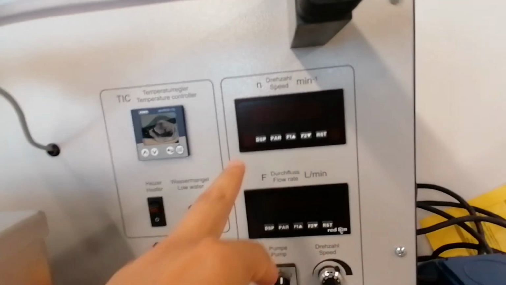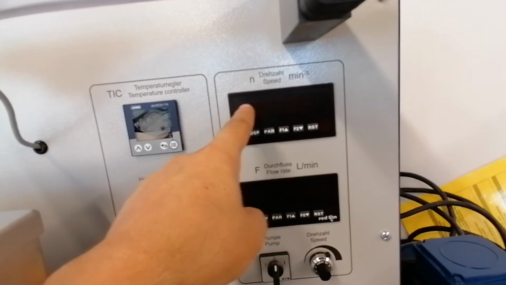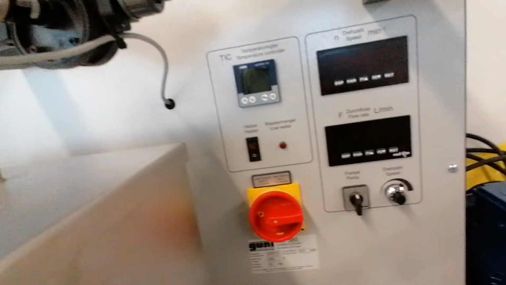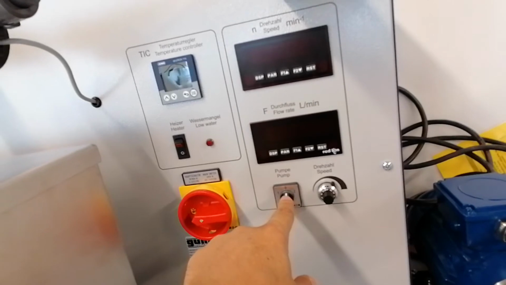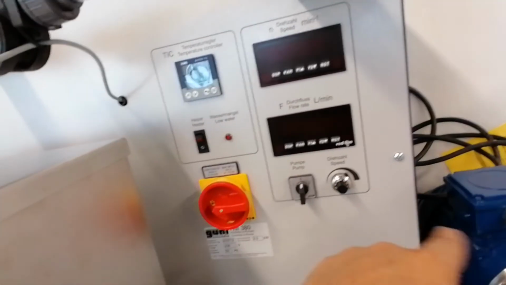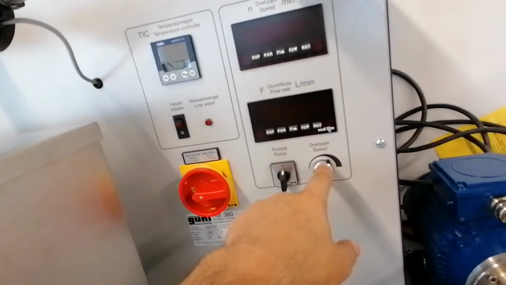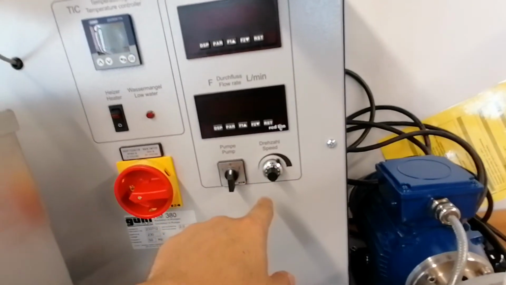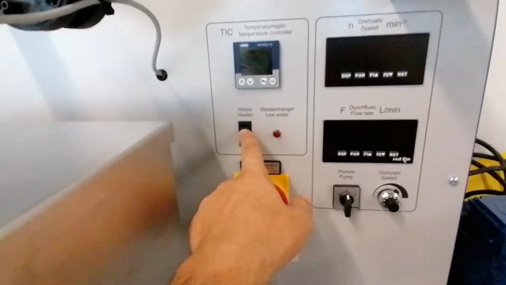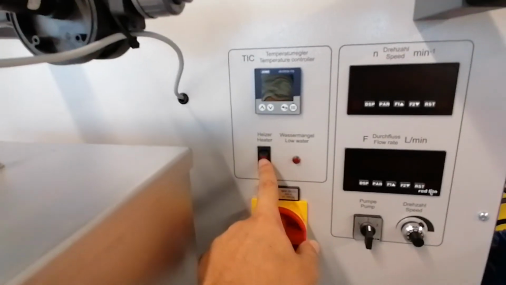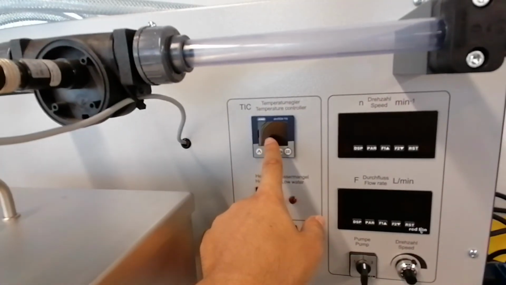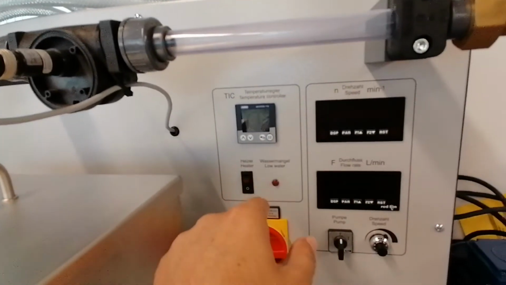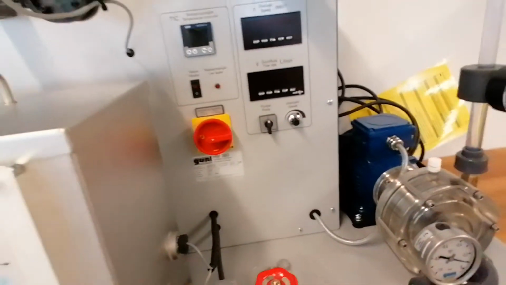And there are two monitors here again. One is for the speed of the pump, and the other is for flow rate measurement. And this selects pump one or two, to adjust different types of pumps. And this is the speed of the pump. You can increase or decrease the speed of the pump by using this button. Here is switch on, switch off, and there is a heater here. After turning this on, you can adjust the temperature, and then it heats the water. After that, you can observe the effect of temperature on cavitation.